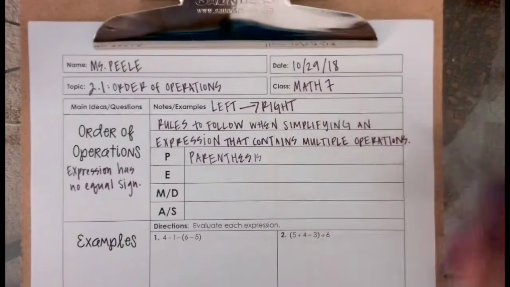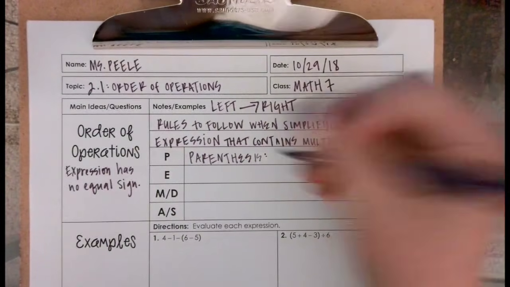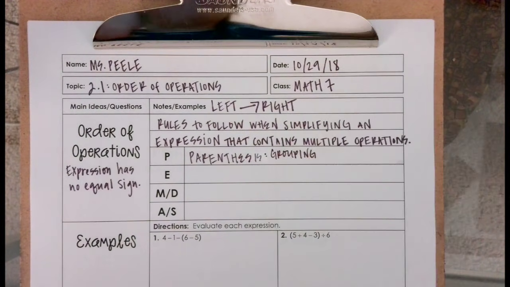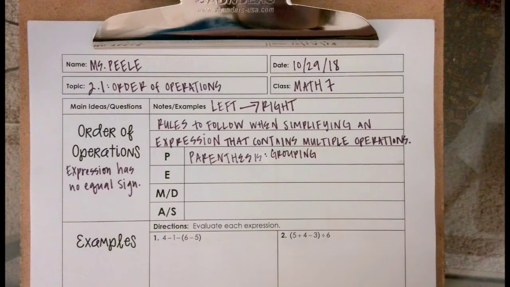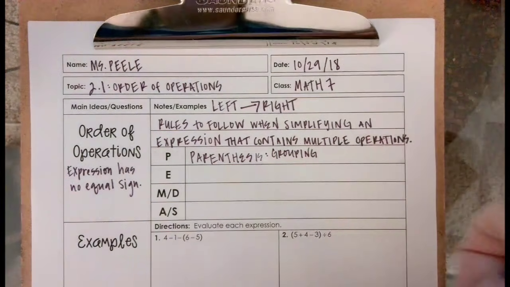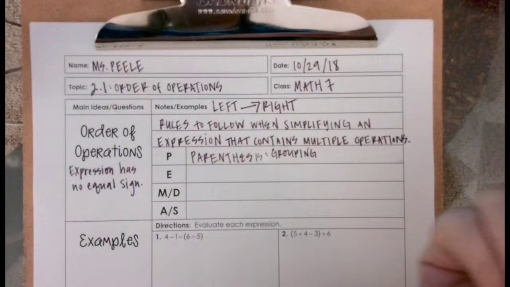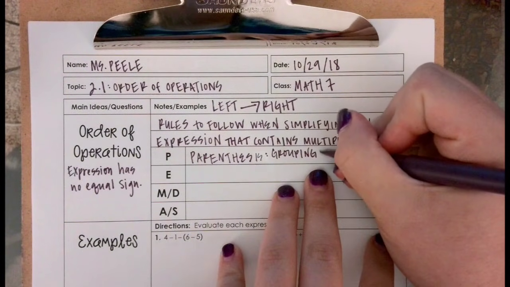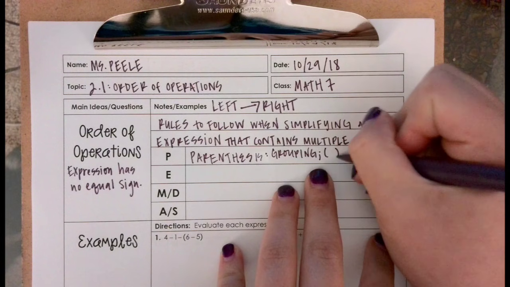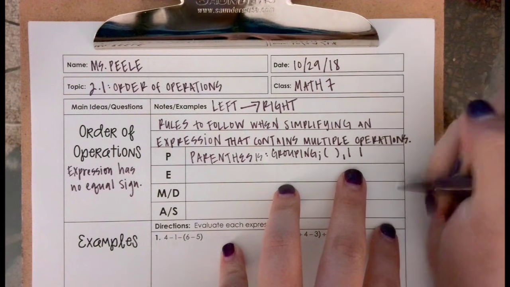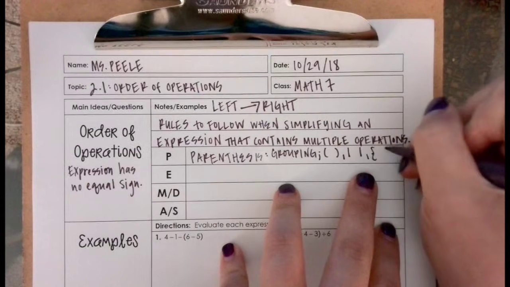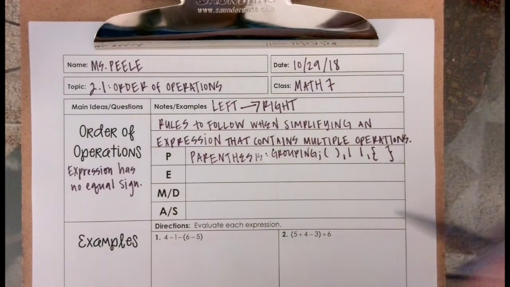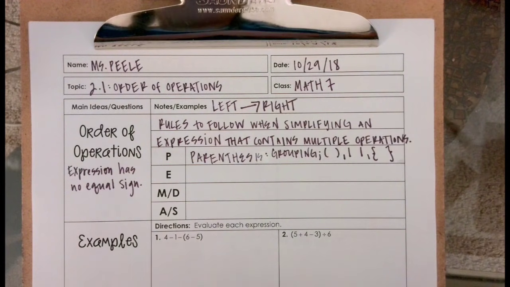Now, even though it says parentheses only, what parentheses refers to is grouping. So any grouping that happens in a problem, we deal with first. If there's parentheses, we deal with what's inside the parentheses first. If it's any sort of grouping. So when I say that, what I mean is parentheses, absolute value brackets, brackets like this. Anything that groups the problem is what you're going to deal with first.